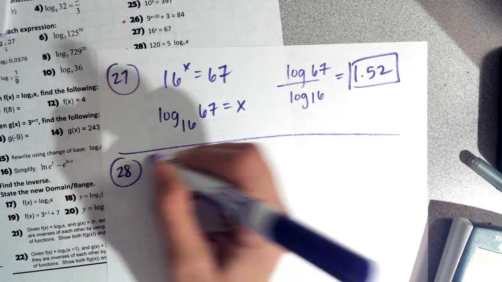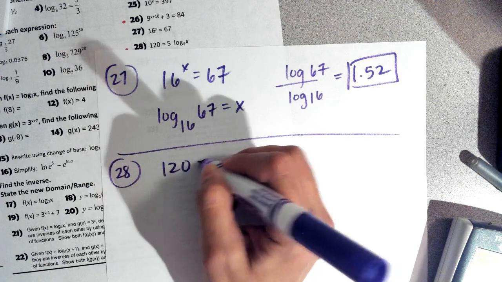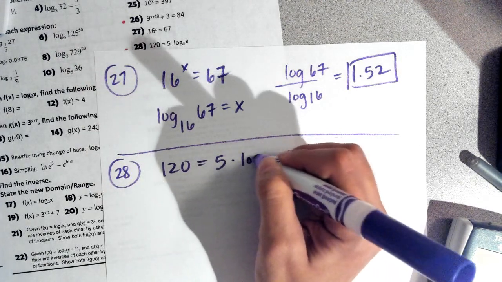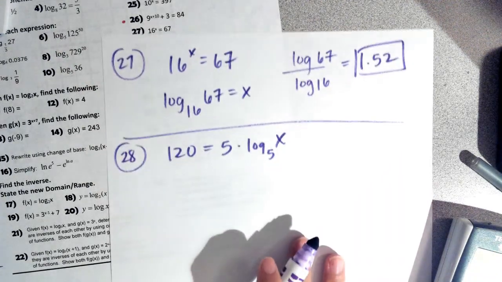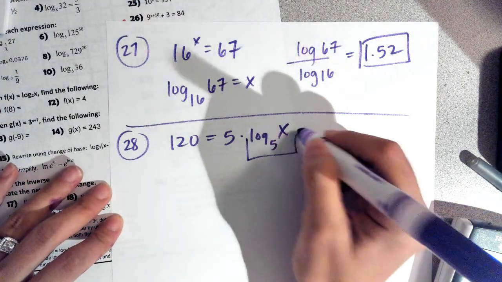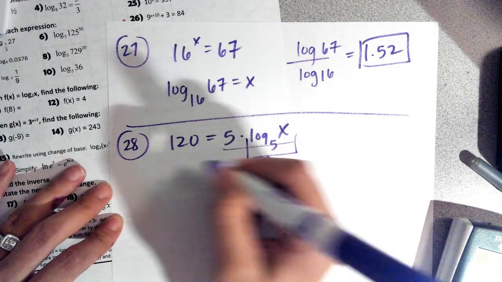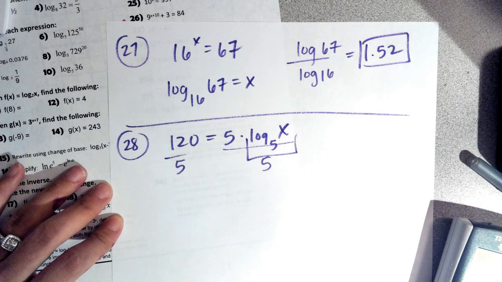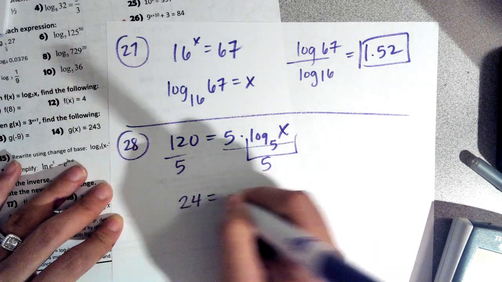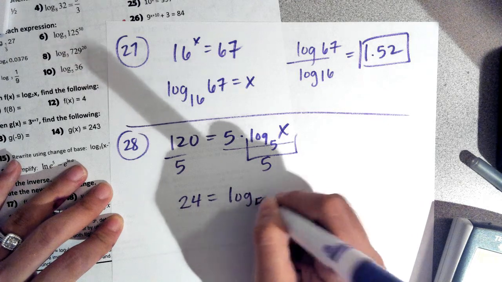Alright, 28, I have 120 equals 5 times log base 5 of x. Now here you want to isolate the log, so I'm going to divide by 5. 120 divided by 5 gives me 24. So I have log by itself.